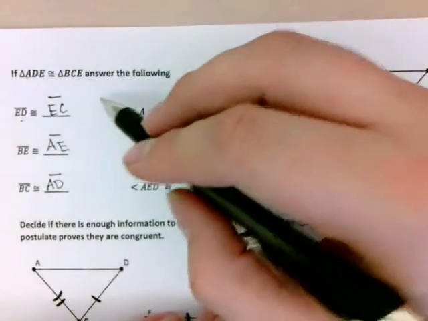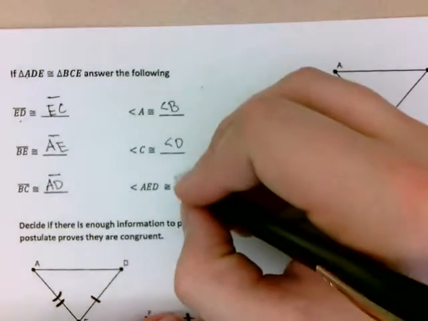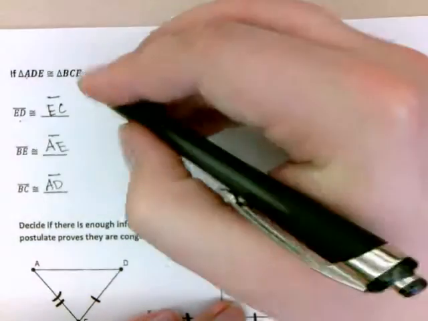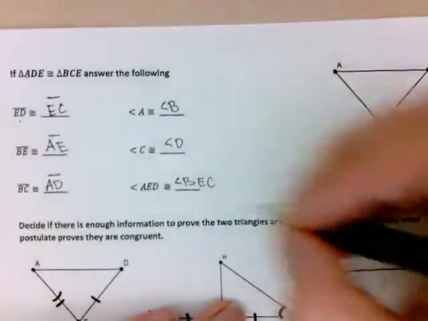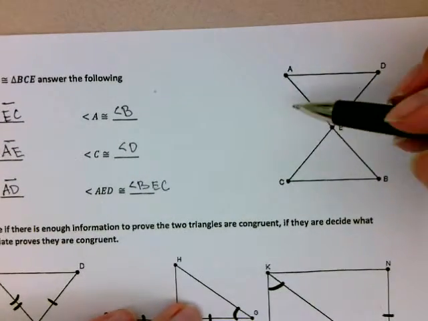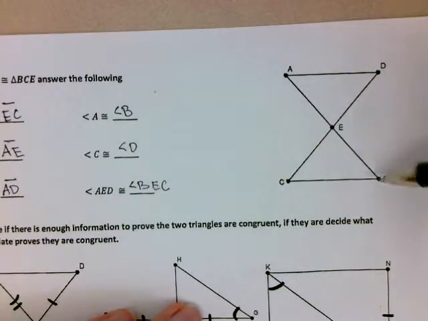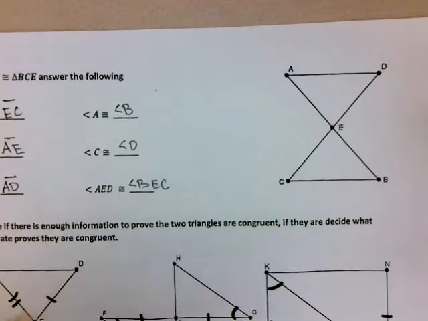So we're going to do the same exact thing here. We're going to take the first spot, which is B, so angle B, the last spot, which is E, and the second spot, which is C. Or if you looked over here, you would see AED, and then you'd say BEC. And that's how that would work out for you.